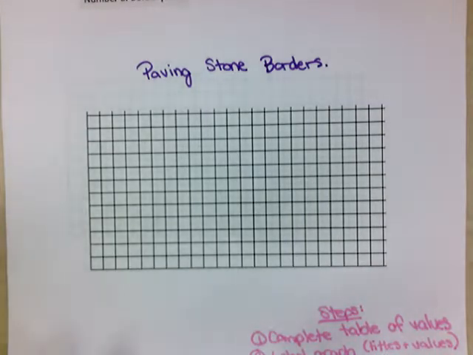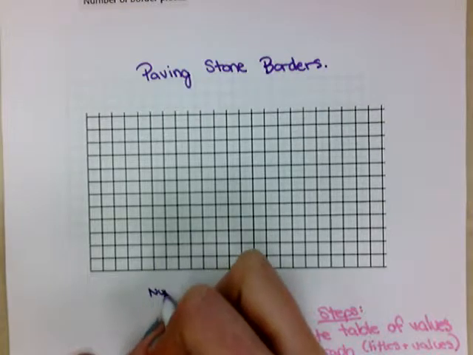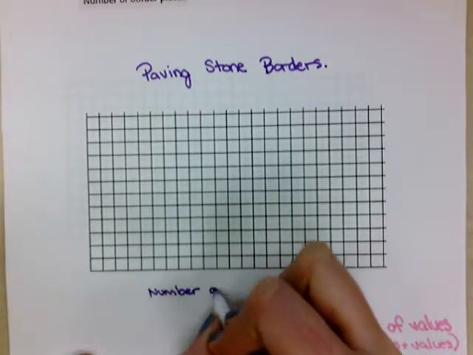So we're talking about the X axis now. I'm going to put the number of paving stones at the bottom. So I'm going to start by labeling it with my title.